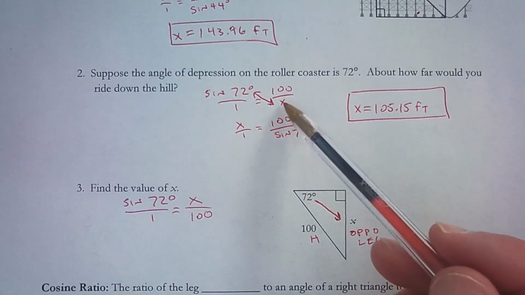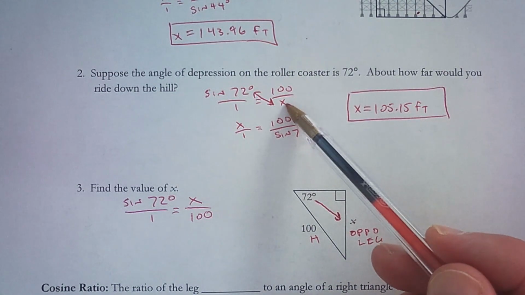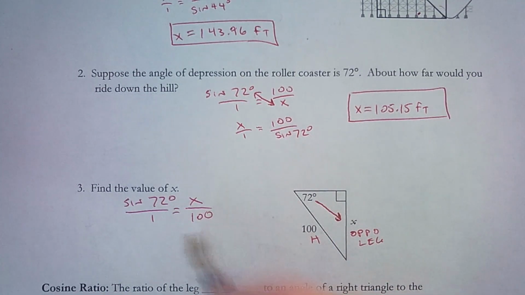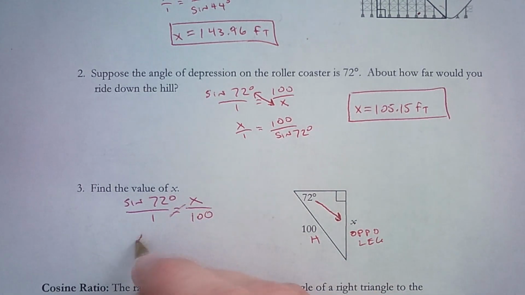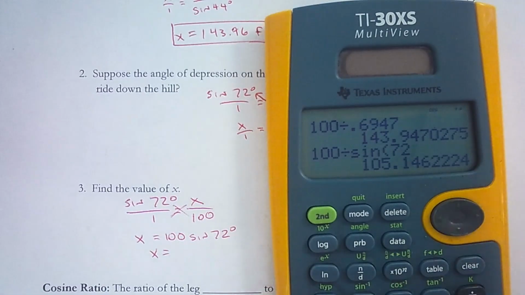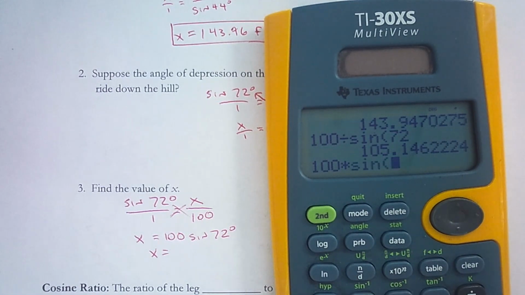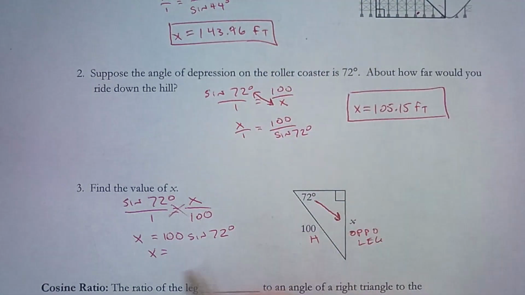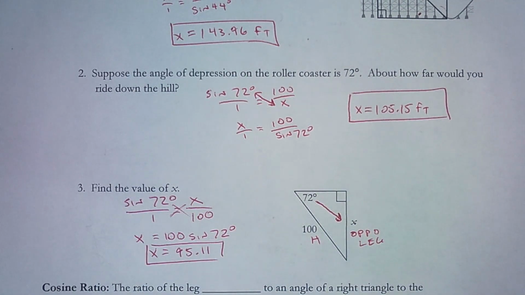Now notice the difference here. In the previous problem, we had x in the denominator, so we switched and divided. In this case, I've got a number in the denominator, so I'm just going to do cross products. 1 times x is x, and our other cross product is 100 times sine 72 degrees. So this time I will type in 100 times sine 72 degrees and get 95.11. So x is 95.11, and there's no units on this, so I can't really say feet, inches, or whatever. So that is my final answer, 95.11.